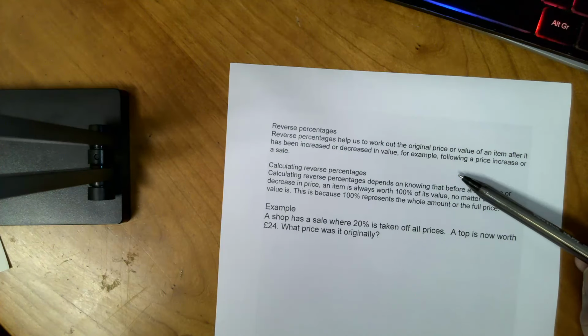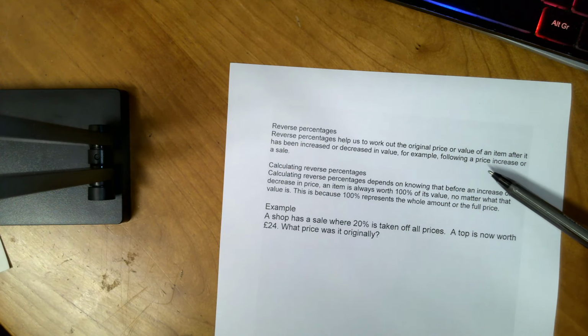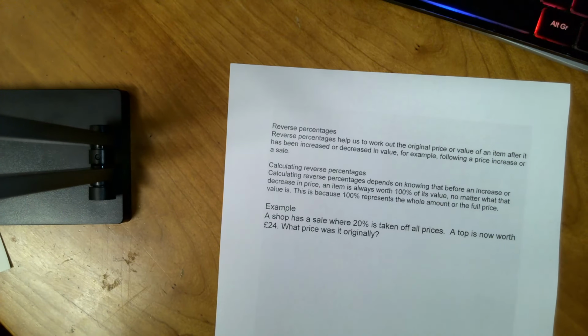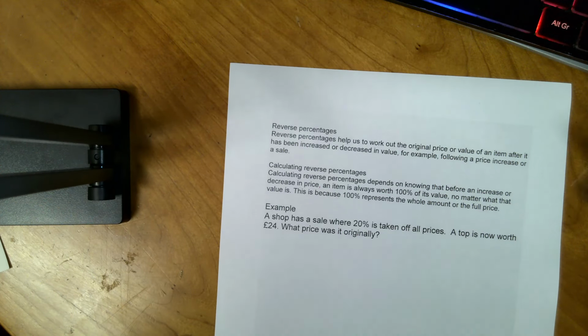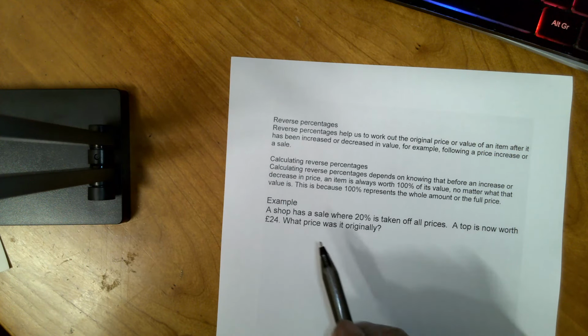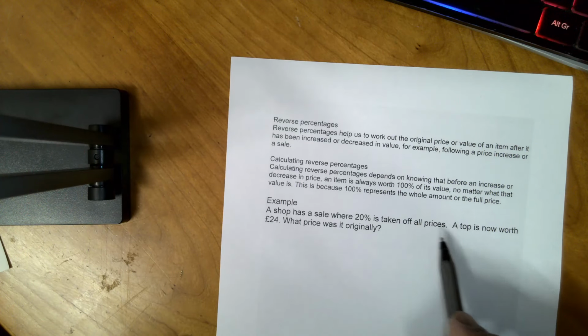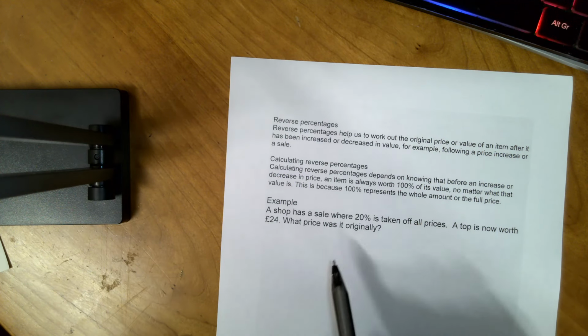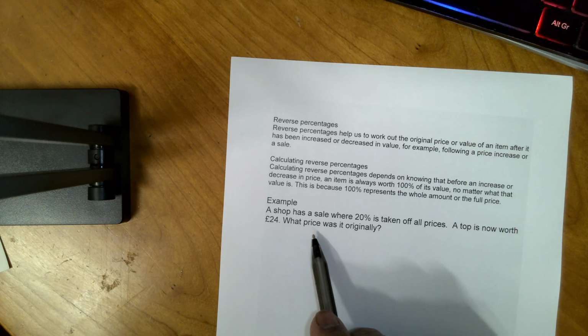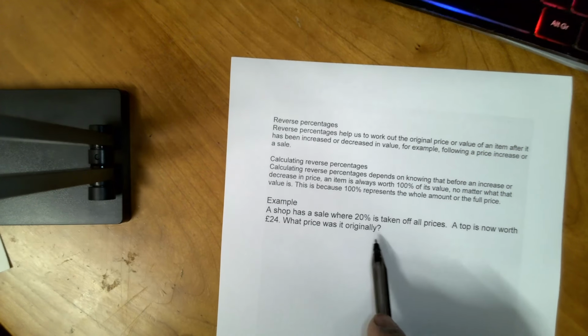For example, following a price increase or a sale. Okay, so let's do the example then. A shop has a sale where 20% is taken off all prices. A top is now worth 24 pound. What price was it originally?